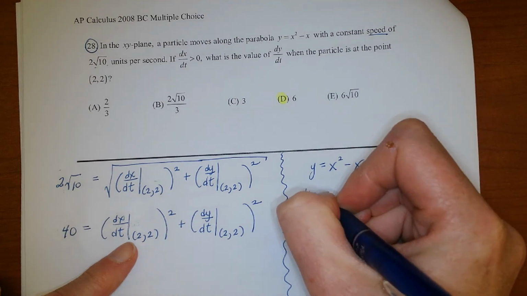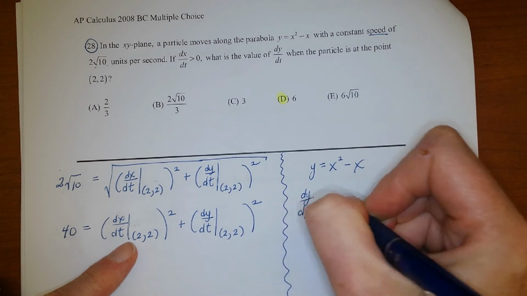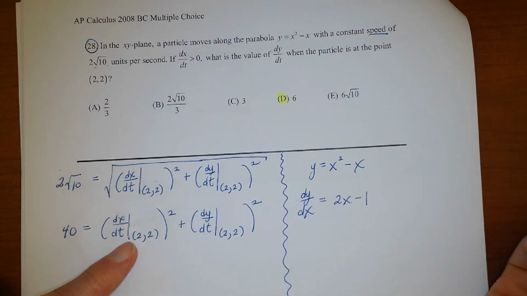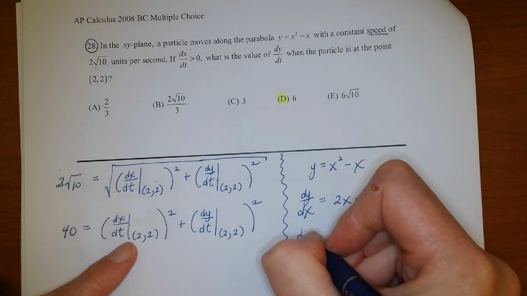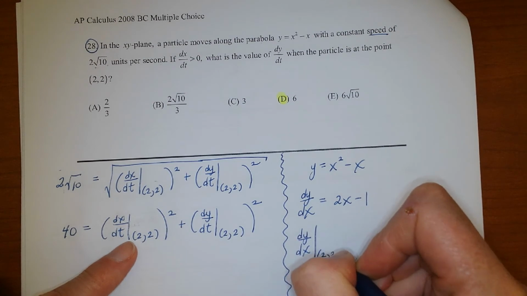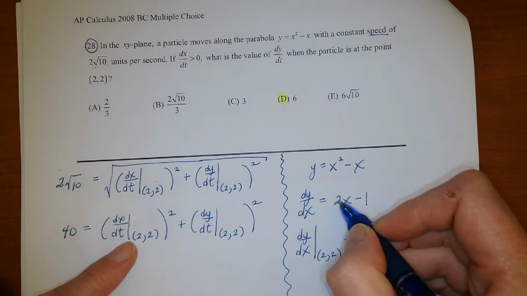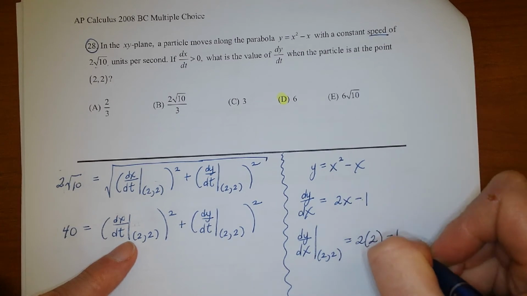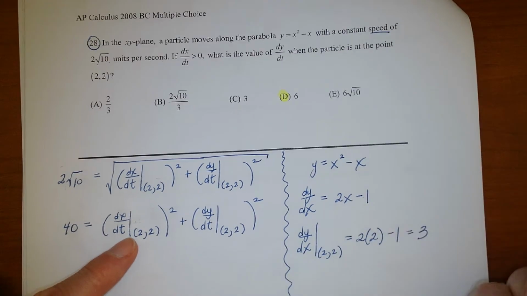Let's do dy/dx. So dy/dx is 2x minus 1, and dy/dx at the point (2, 2) would be 2 times 2 minus 1, which is 3.